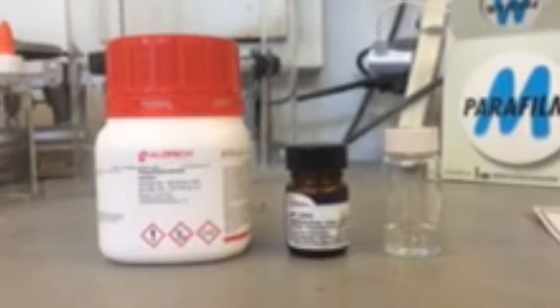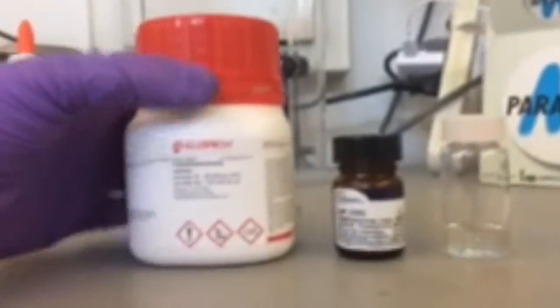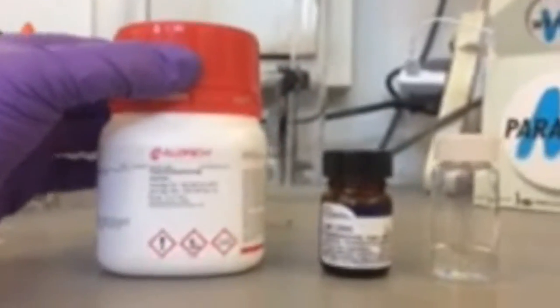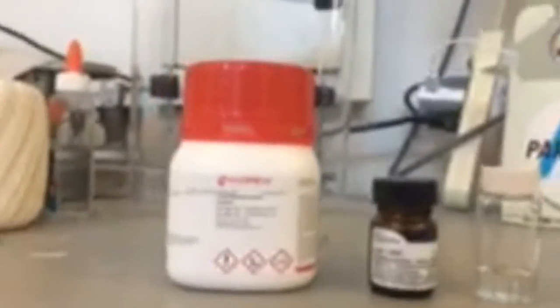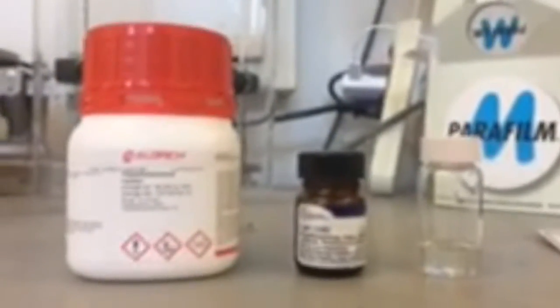Since our future plan is to layer the electrode with polyethylenimine, we began experimenting with the PEI. Here we have branched PEI and linear PEI. We created a stock solution of 2% linear PEI.